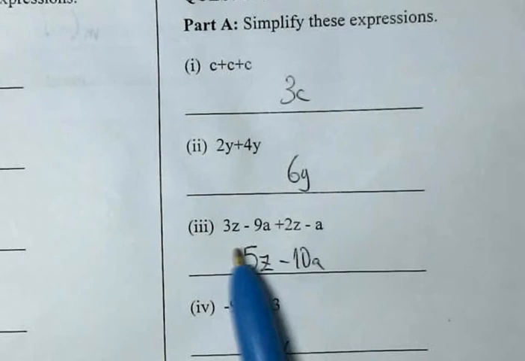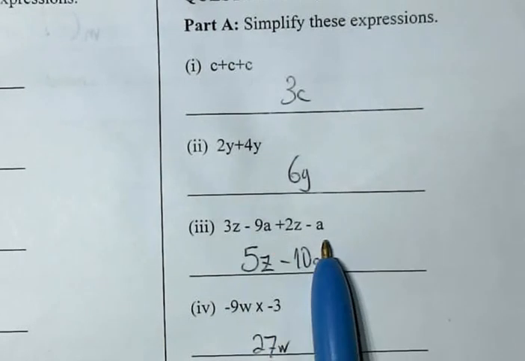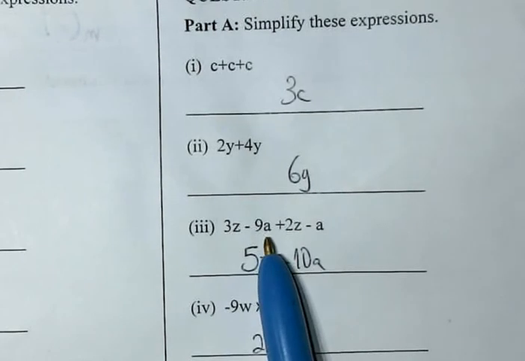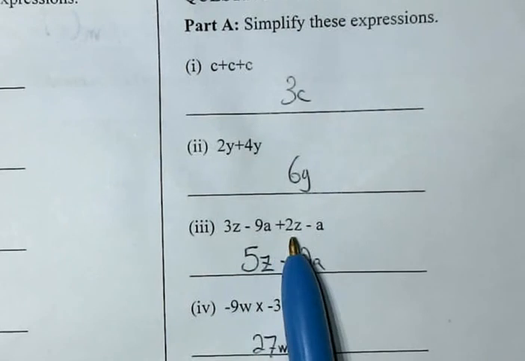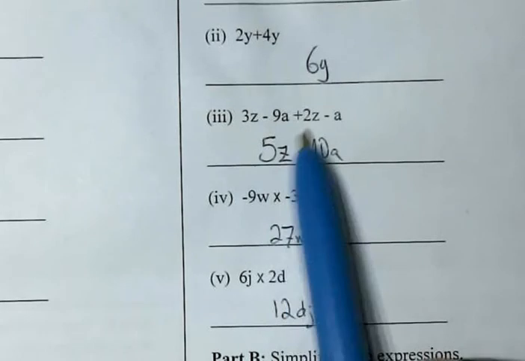Next, adding like terms. 3z minus 9a plus 2z minus a. Well, the z's and the a's are not like terms. Yes, I could multiply them, but I can't subtract them. However, 3z plus 2z I can do. That's where the 5z comes from. 3z plus 2z. I'll write it out.